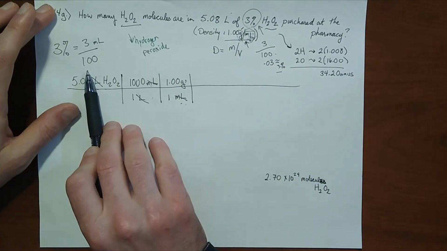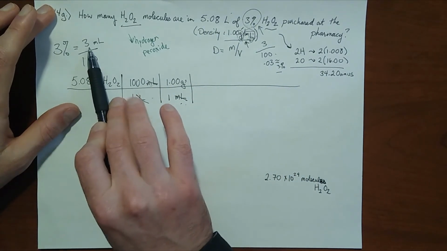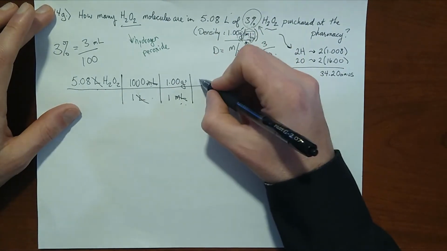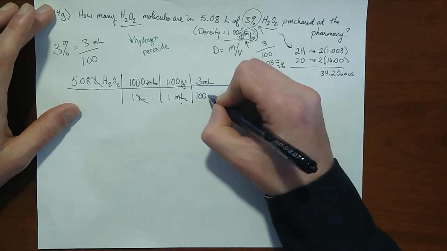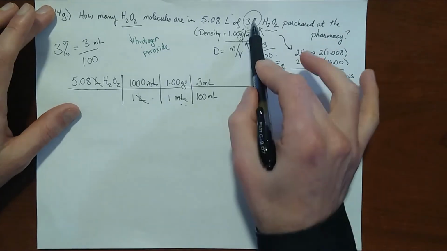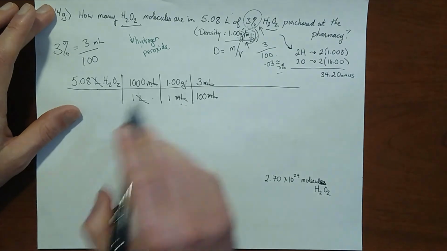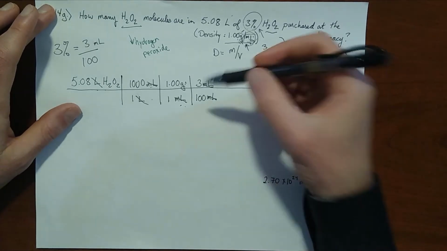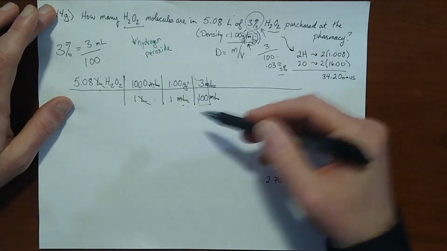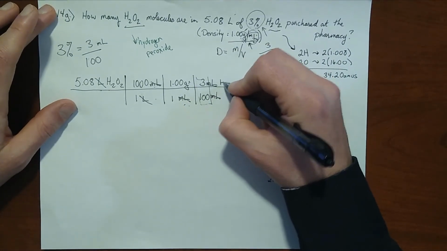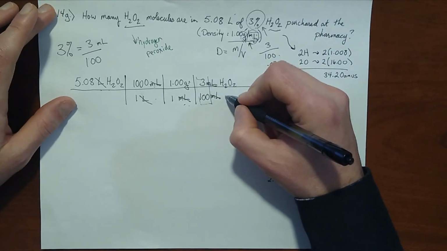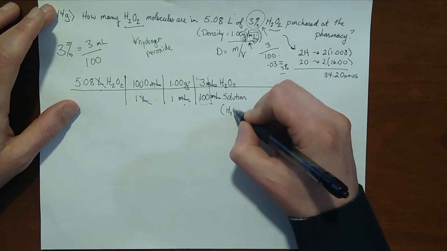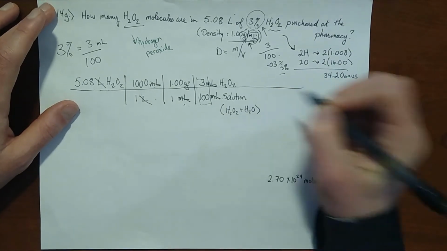So in 100 milliliters of this solution, 3 of them are going to be hydrogen peroxide. 3 of those milliliters will be basically pure hydrogen peroxide molecules in terms of the total volume. And so I have this conversion factor. This is where the 3% factors into my equation, because so far I just have the mass of the whole solution. I haven't yet taken into account how much of it is hydrogen peroxide versus how much of it is water. So I have 3 milliliters of hydrogen peroxide per 100 milliliters of, we'll just say solution for lack of a better term. The solution is both H2O2 and water put together.